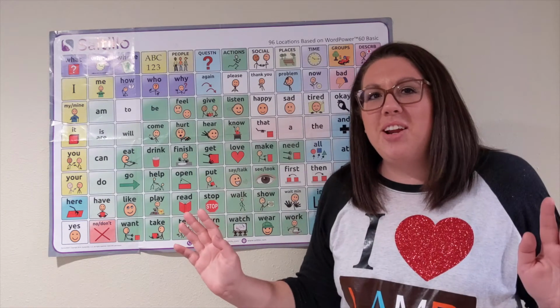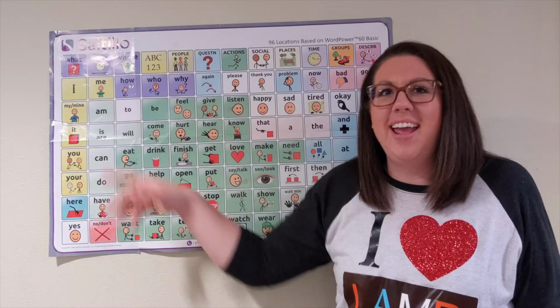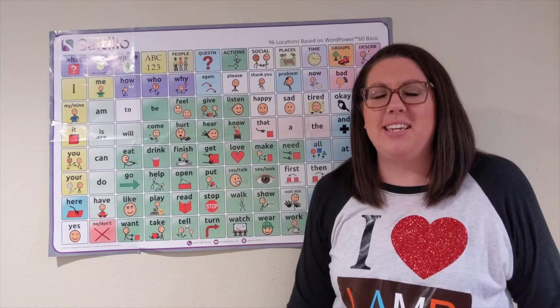All right, there are your tips for how to make modeling fun for our AAC users.